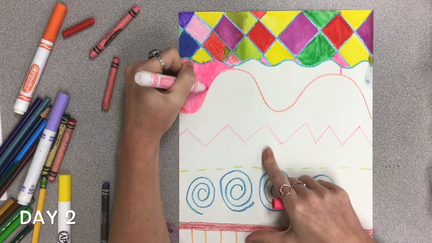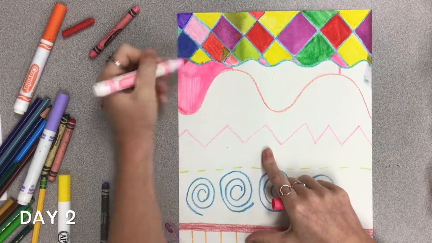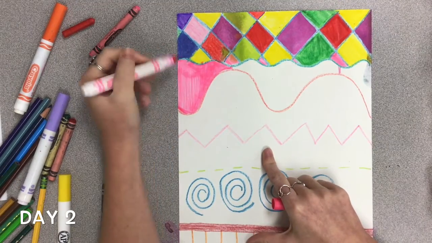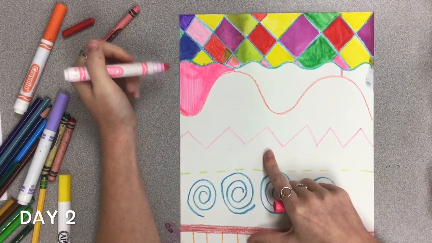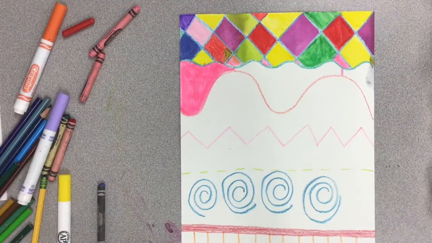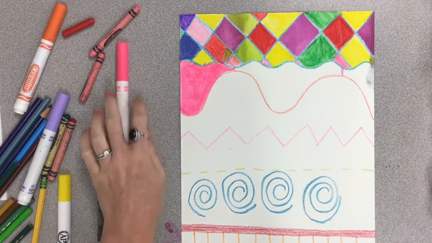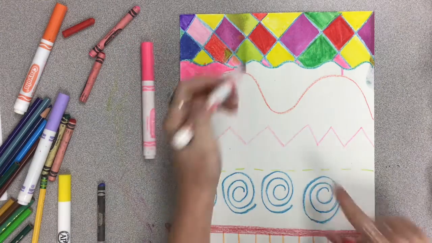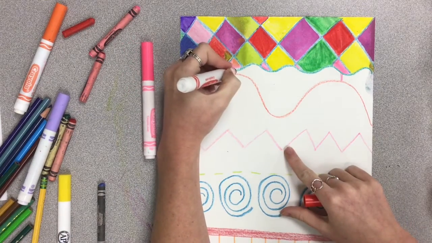And remember, like we said last time, we're coloring nice and neatly. We're staying inside the lines. Sometimes we make a little mistake, but that's okay. So I have that one spot done. I'm going to work on the next shape that I created.